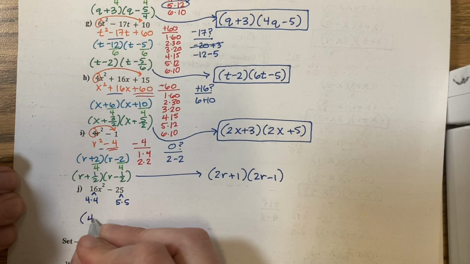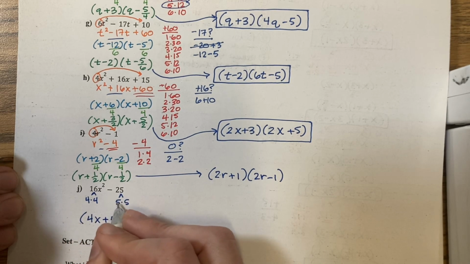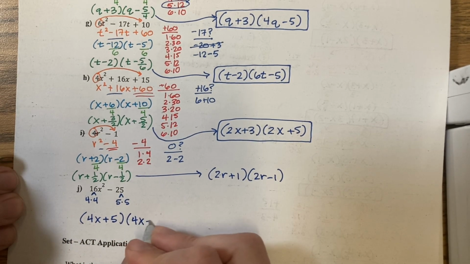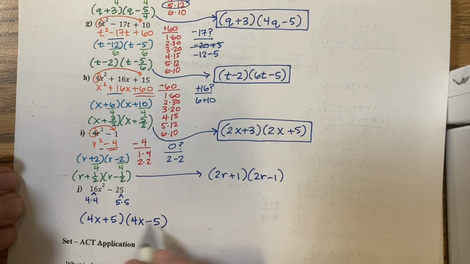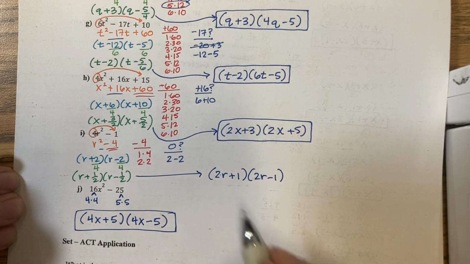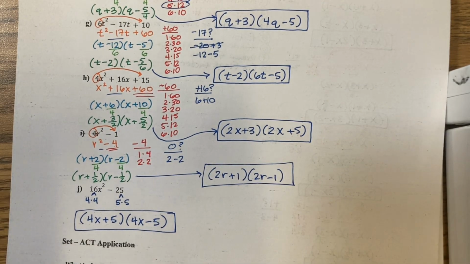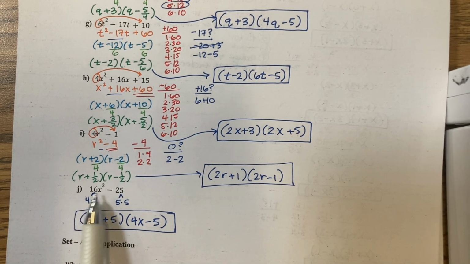And I can write 4x plus 5, and I would have a 4x minus 5 so that the middle cancels out. You can use this shortcut for special cases with numbers that are perfect squares.